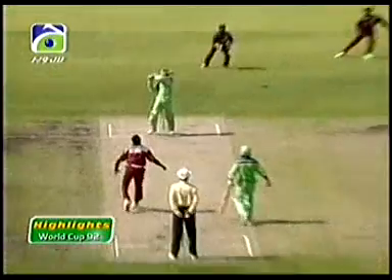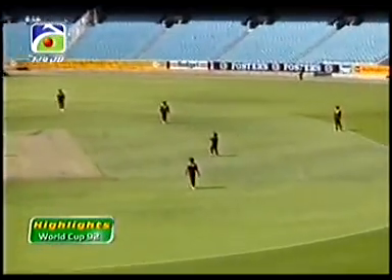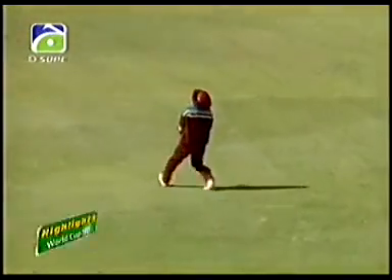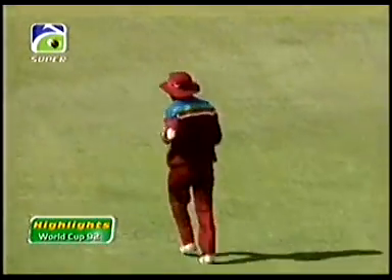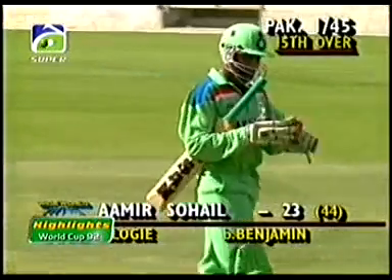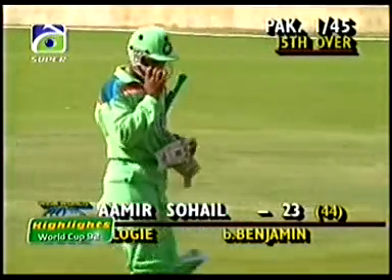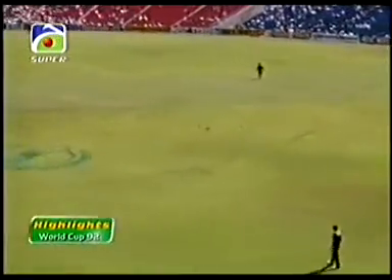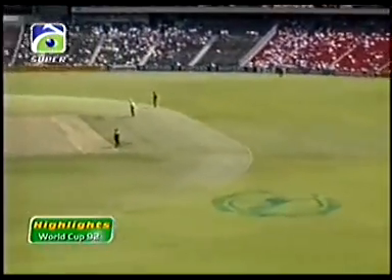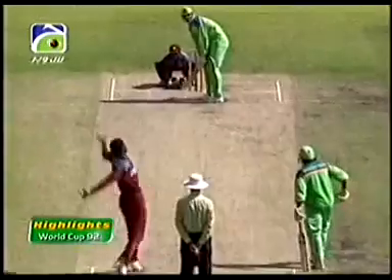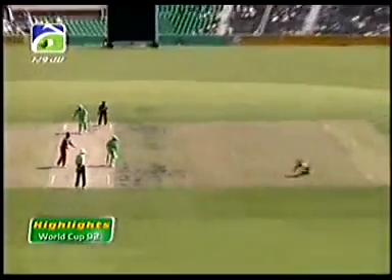Yeah, so he's an impressive character, Amir Sohail, and he was certainly showing some good form there in the end. Gus Logie taking that catch comfortably. Winston Benjamin gets the first breakthrough. Pakistan 1 for 45. The new batsman is Zaman Haq. So Harper starts his second over.